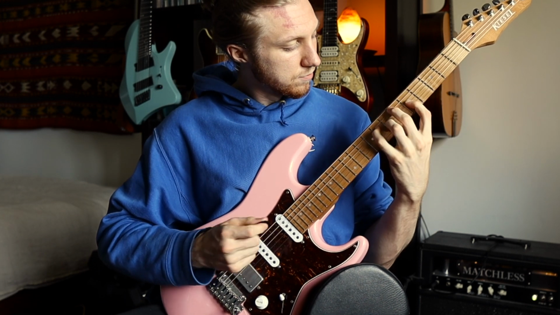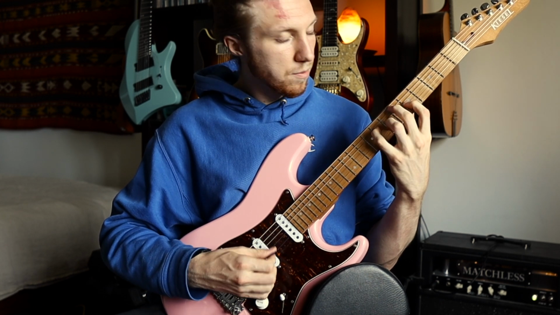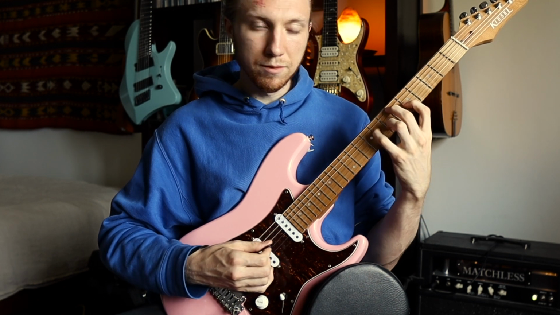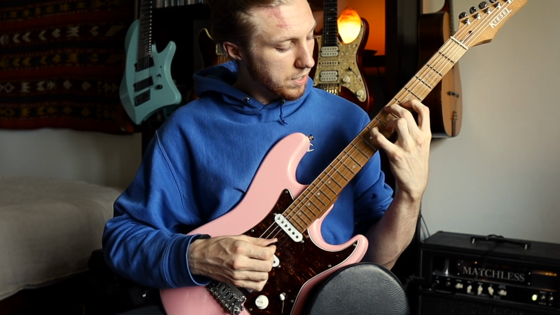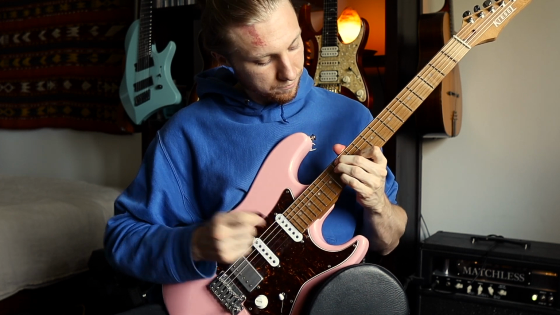Second shape's this. So now we have the flat 3 in the bass and the flat 5 in the melody. Then the next shape is this one. And then the last shape on the 5th string is that.